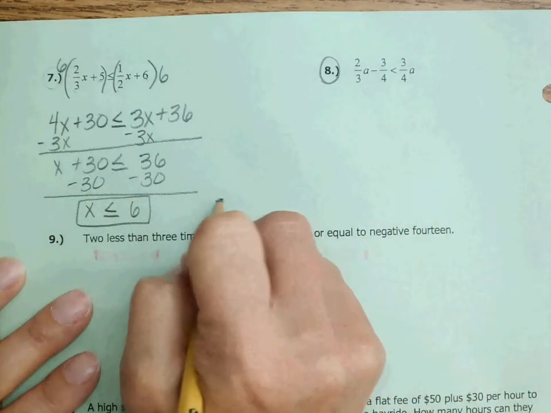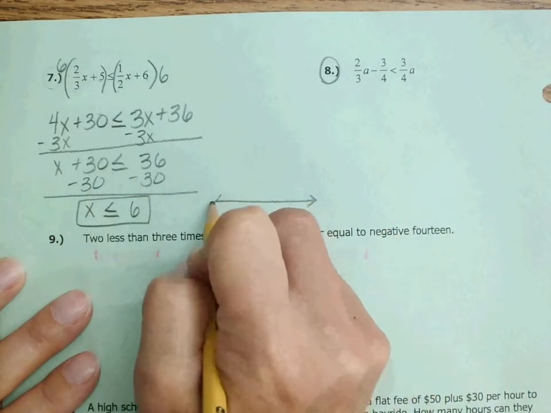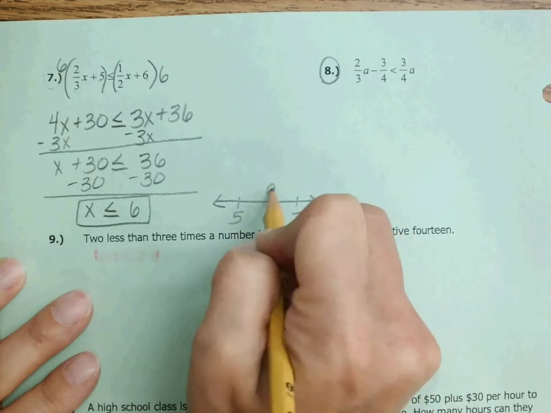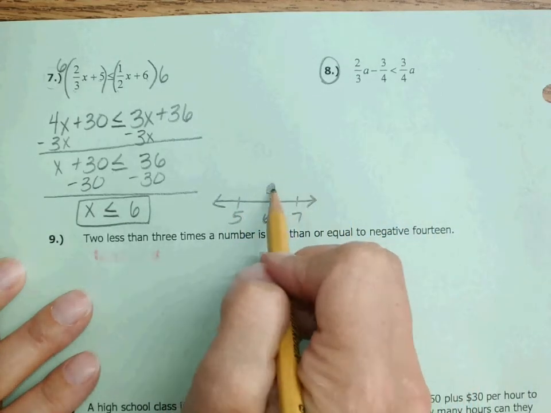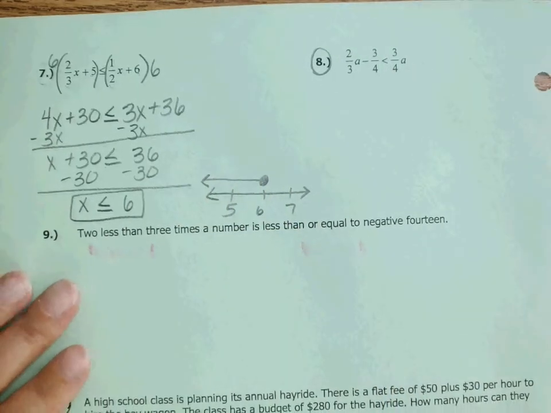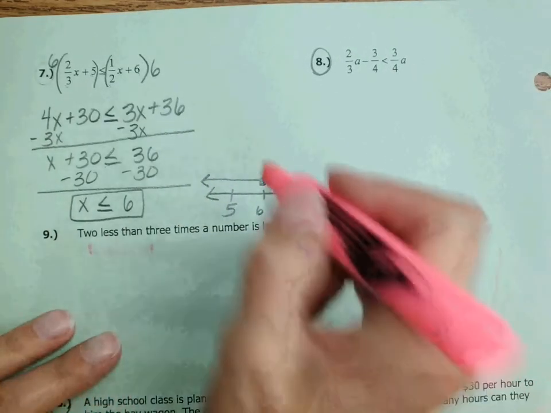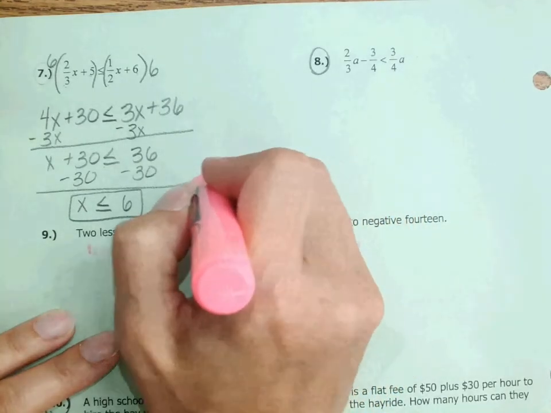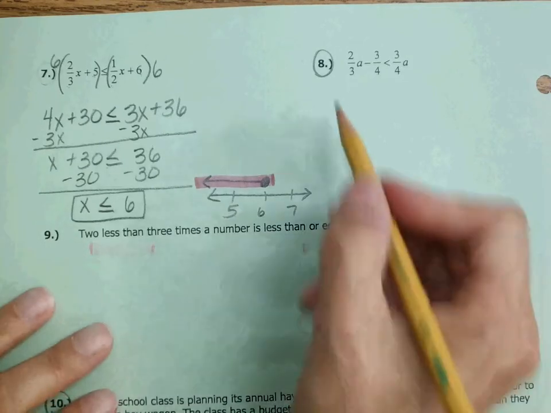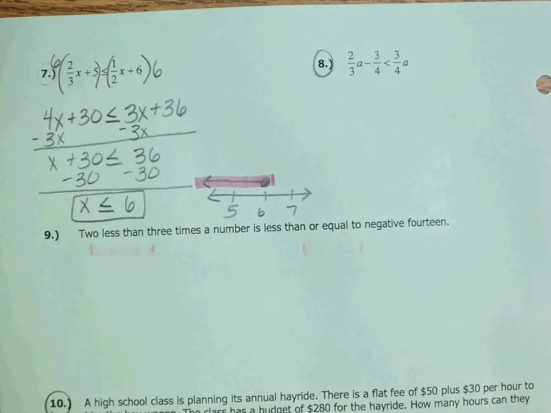And then my number line. 6, 7, 5, closed circle. x is less than or equal to, so it's all values less than. So that's going to be to the left. Highlight your solution. It's going to include that closed circle. Okay? You see I have 8 circled. We'll do that next time I see you in class.